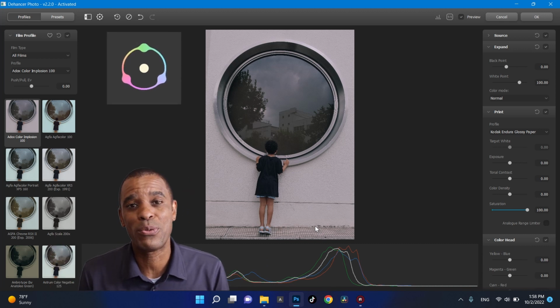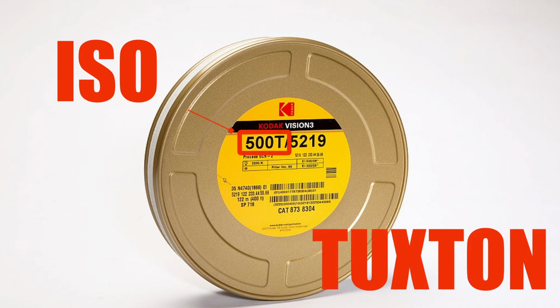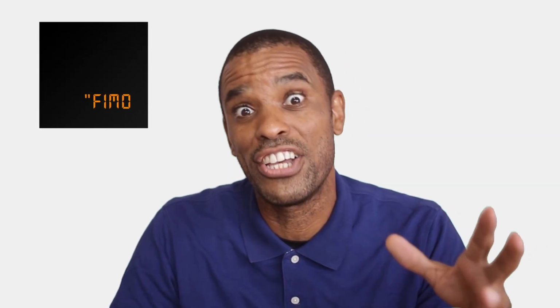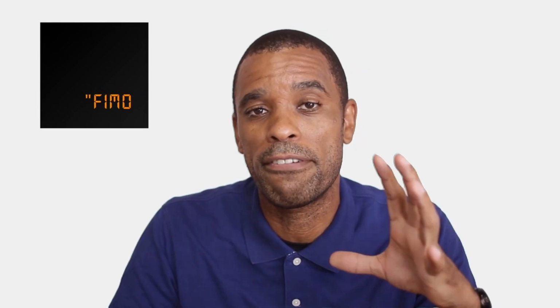The Dehancer plugin works in Adobe Photoshop and Lightroom. This thing is absolutely fantastic. 500T, and again, 500 stands for the ISO, T stands for tungsten, right? Because back in the day, they didn't have ISO control like we can just dial in our ISO. They dialed their ISO in by film stock.